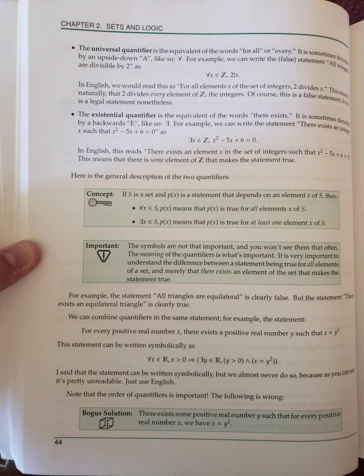Now, the existential quantifier is like a backwards E. This sentence says there exists an x in Z such that x squared minus 5x plus 6 is equal to 0. That means there is some element of Z that makes the statement true. So if S is a set and P of x is a statement that depends on an element x of S, then we have for all x in S, P of x, right?